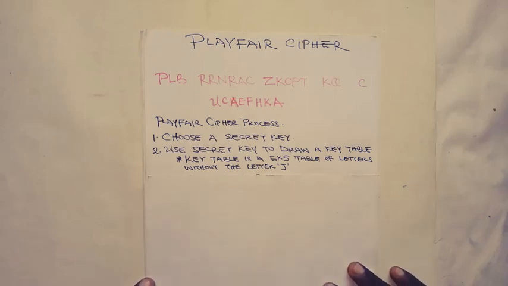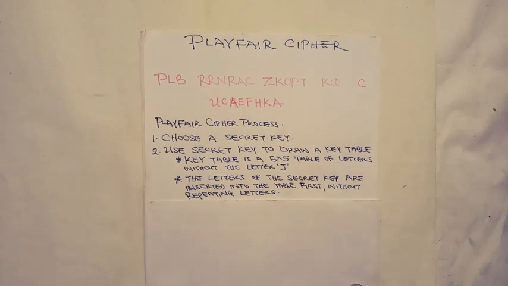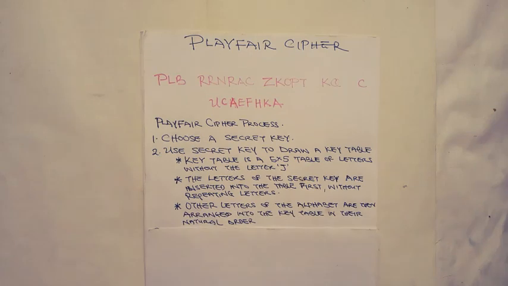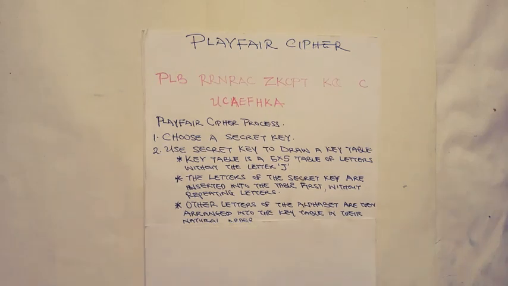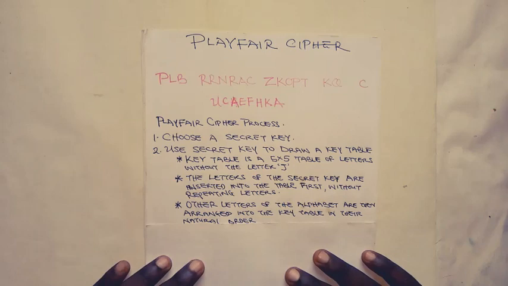Another thing you need to learn about the key table is that the letters of the secret key are inserted into the table first without repeating the letters. When you draw your table, you have to write the secret key, the one you have chosen in number 1 here, into the table without repeating any letter. Number 3 about the key table, after you have inserted the letters of the secret key, other letters of the alphabet are then arranged into the table in their natural order. So after you have inserted the secret key into the table, the remaining spaces are filled with the other letters of the alphabet in their natural order. Remember, there is no letter J and there is no repeating of letters.